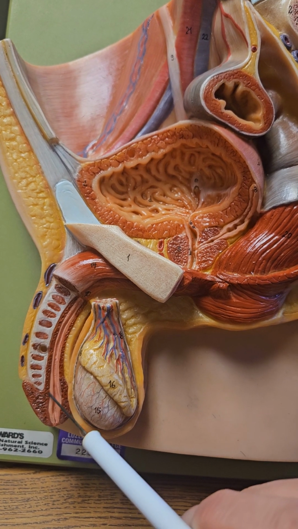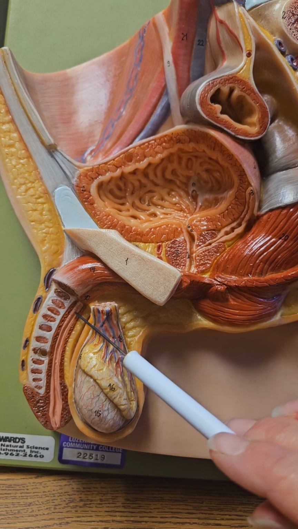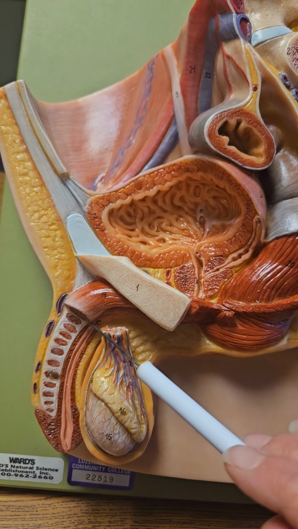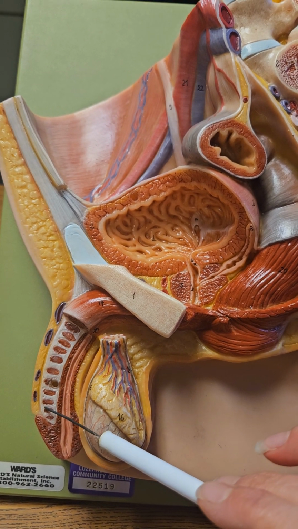And you can also see that erectile tissue. You have the corpus spongiosum surrounding the urethra, and then the paired corpora cavernosa on either side.